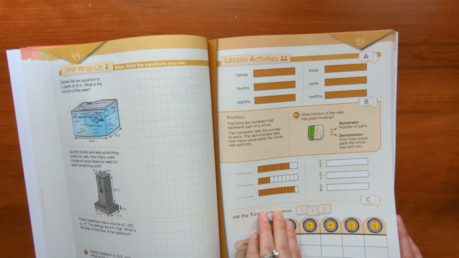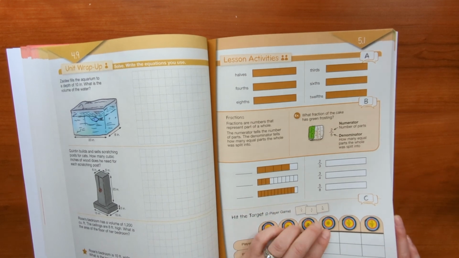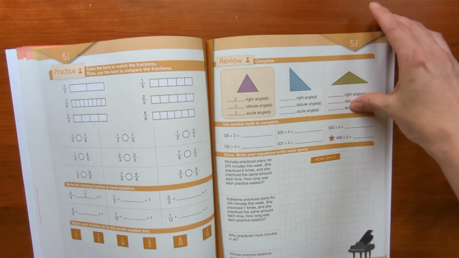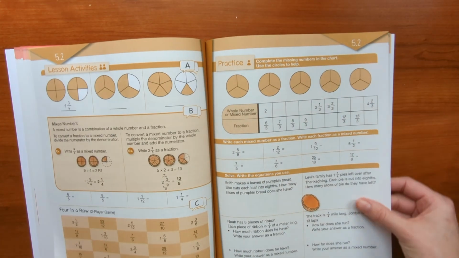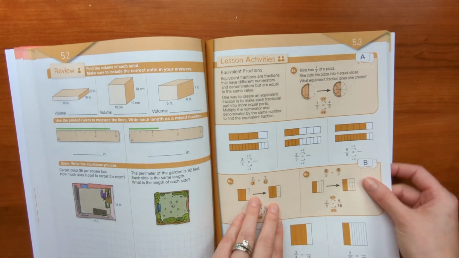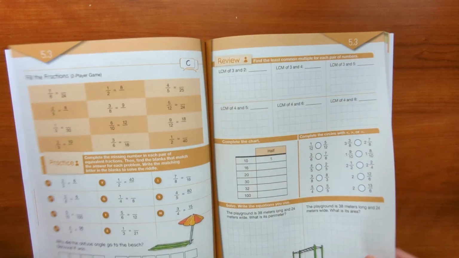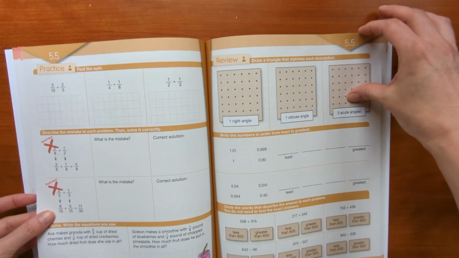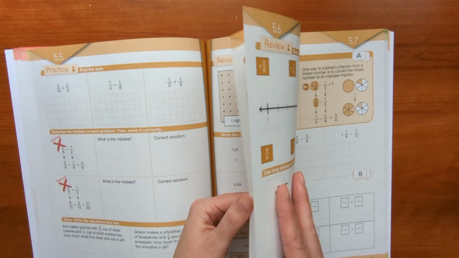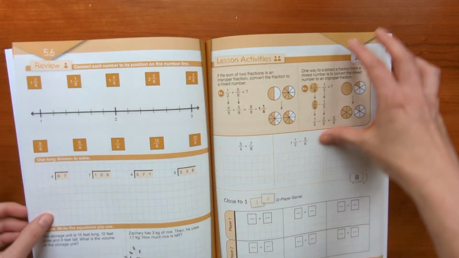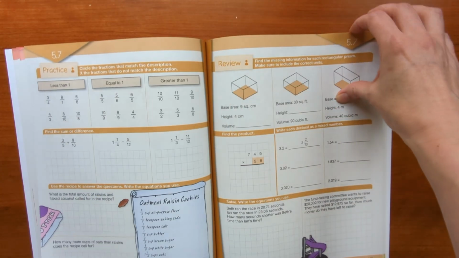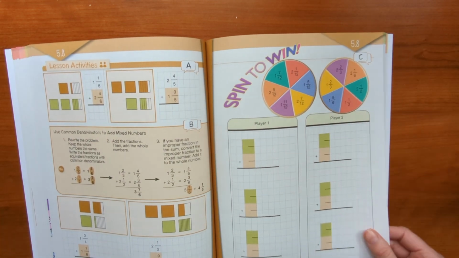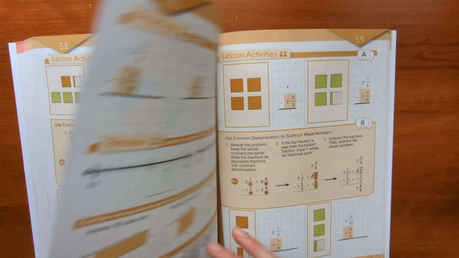Then in Unit 5, your child will review fractions and learn how to add and subtract fractions and mixed numbers with different denominators. So there's some review first of equivalent fractions, mixed numbers, and then getting into how to use common denominators. And in this unit, you'll want to use those fraction bars and fraction circles since they're very helpful for illustrating this concept of converting the denominators so that they have common denominators.